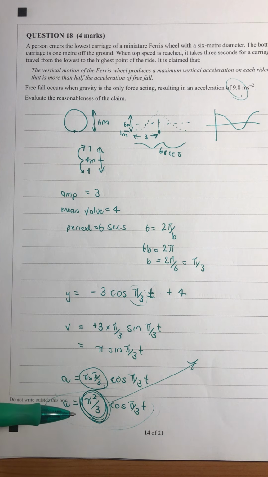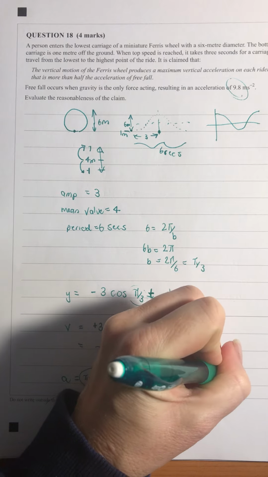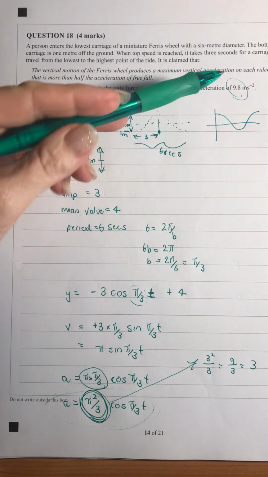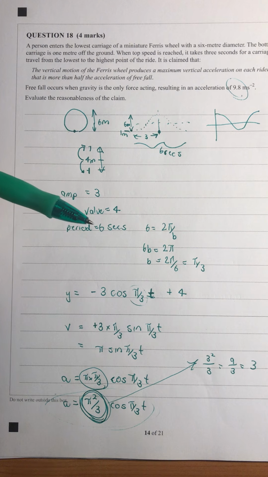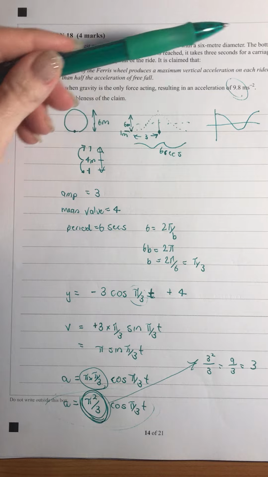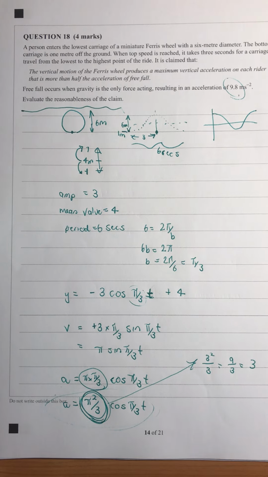So pi we know is 3.14. We can approximate that to about 3 and do 3 squared over 3, which will be 9 on 3, which is 3. Obviously it's going to be a little bit higher than that, but we want to compare that to say 4.9, and we're not going to get to 4.9 even with our 3.14. If you wanted to go to the point of doing 3.14 times 3.14 and getting a closer estimate, you could, but it won't get to more than the 4.9 up there, and so that's the part you'll need to write when you evaluate the reasonableness of the claim there.